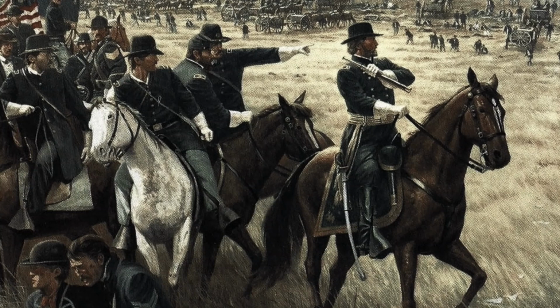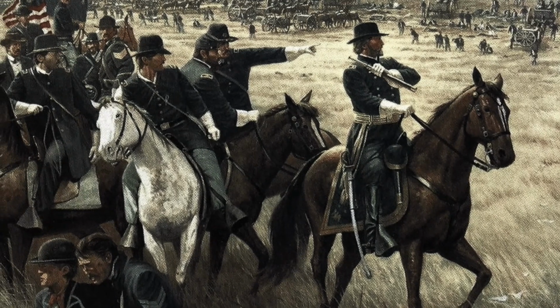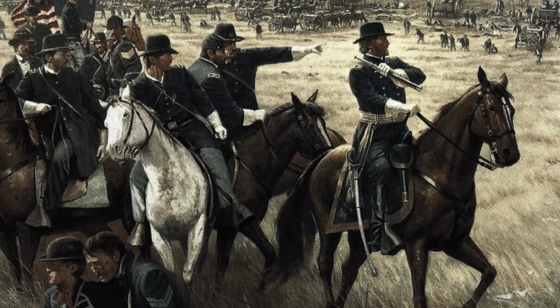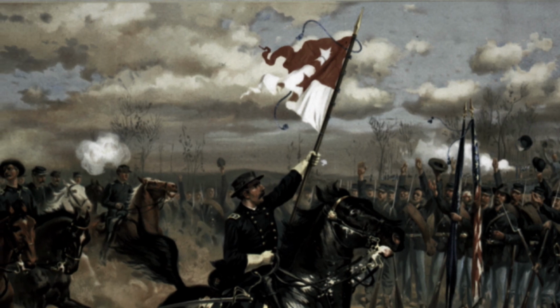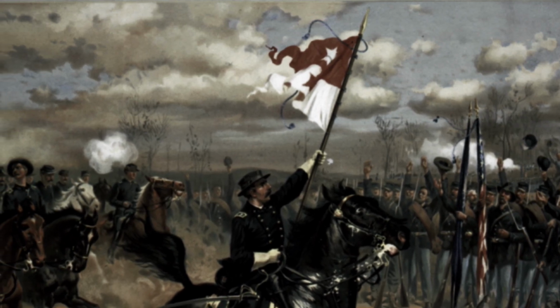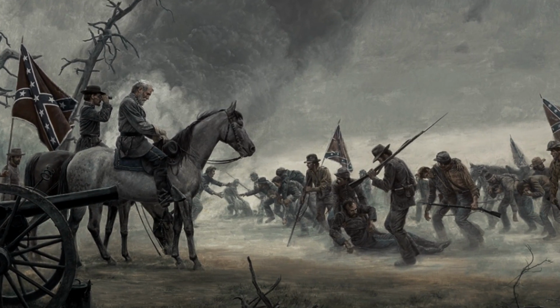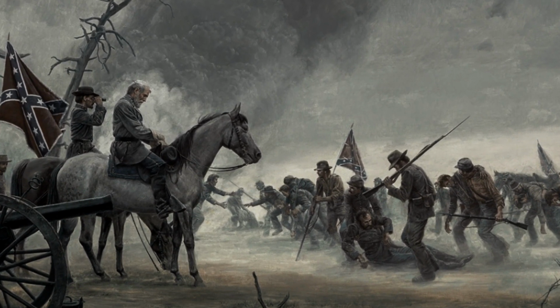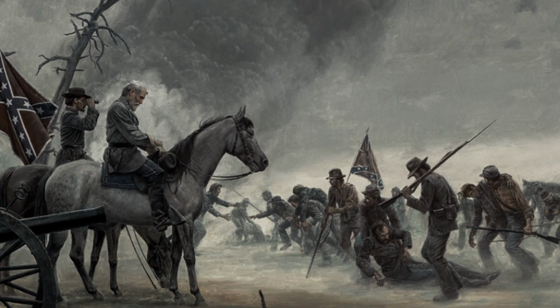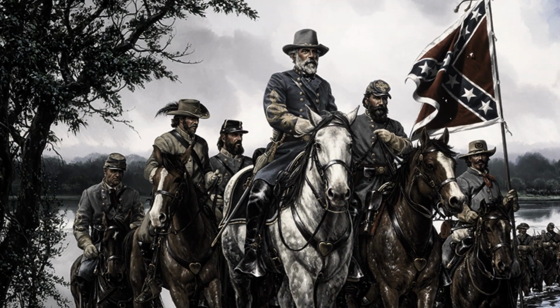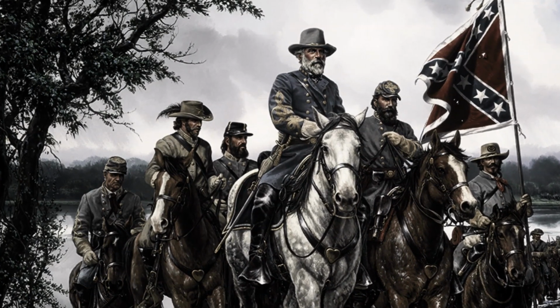After 3 days of battle, the Union forces successfully held the ground at Gettysburg, and the Confederacy suffered significant losses. The battle ended with the retreat of the Confederate forces on July 4, 1863. Gettysburg was a highly costly battle, with more than 50,000 casualties, including killed, wounded, and missing.